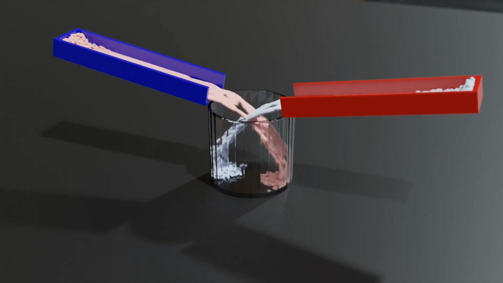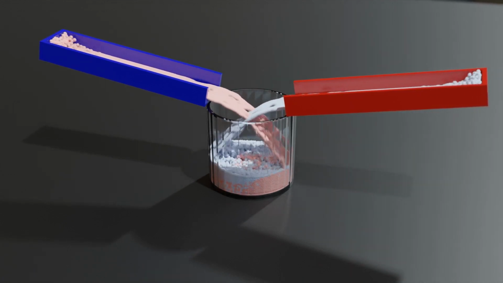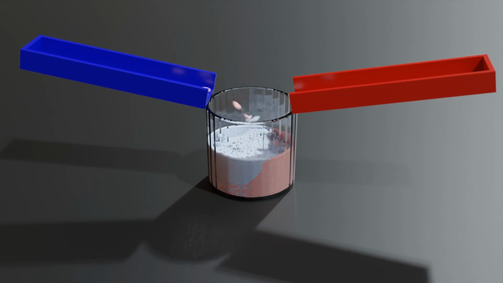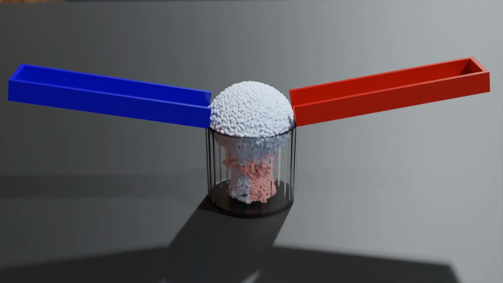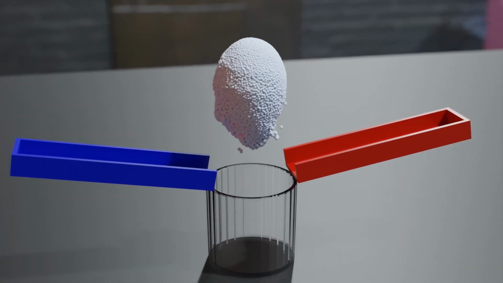Alright, in this tutorial I'm going to show you how you can create this animation with two different emitters, two different color fluid particles with a force field, and how to set up the fluid interactions from two different emitters and all the way through to the rendering process.